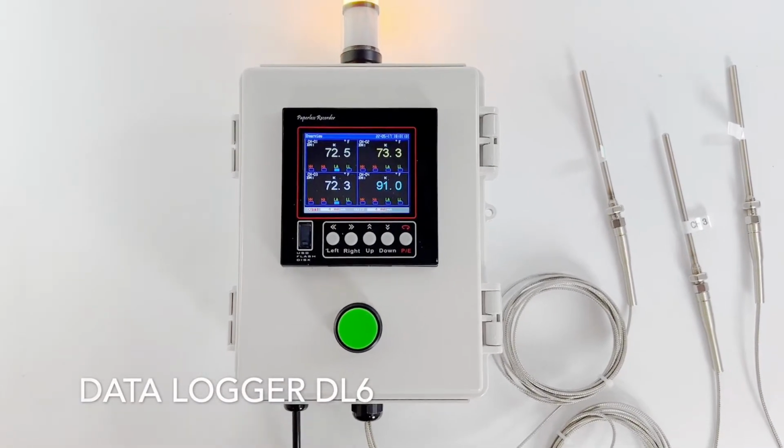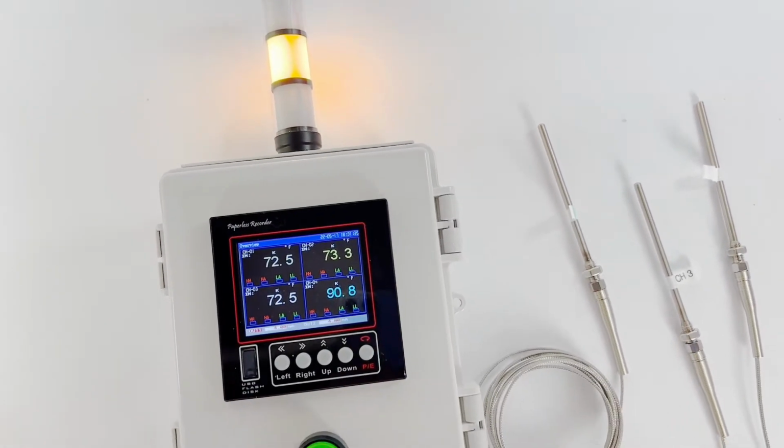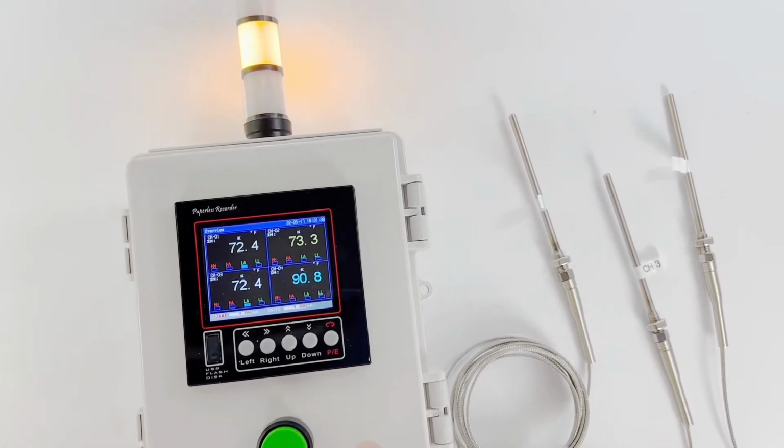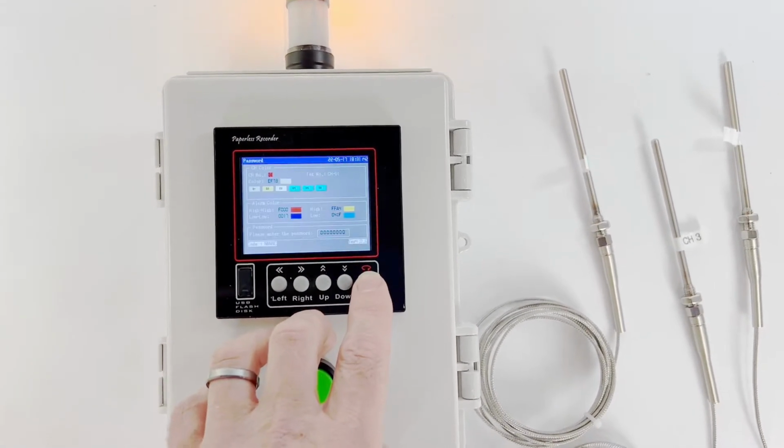Hey everyone, I'm Peter, here to explain our DL6 data logger. Right now I have this set up for 3 channels. It's a 6-channel data logger. Let's go to the beginning screen.